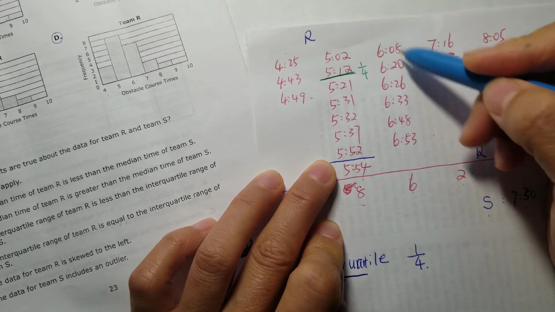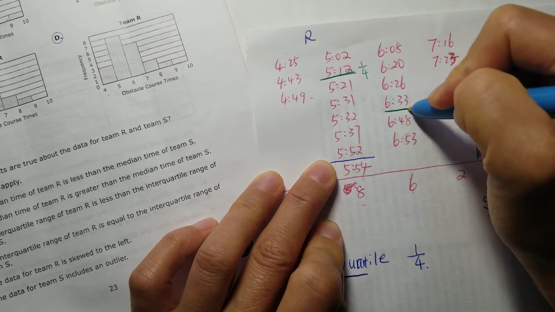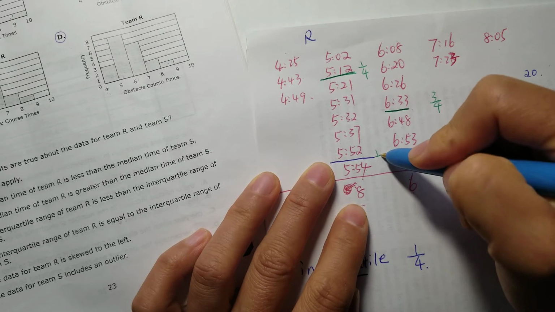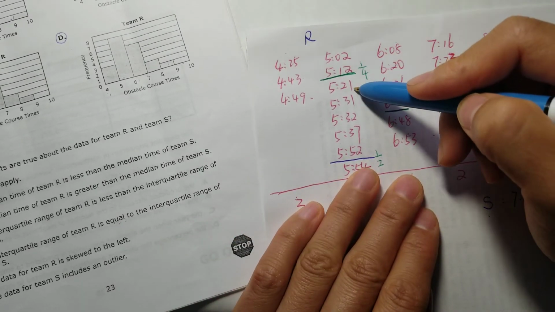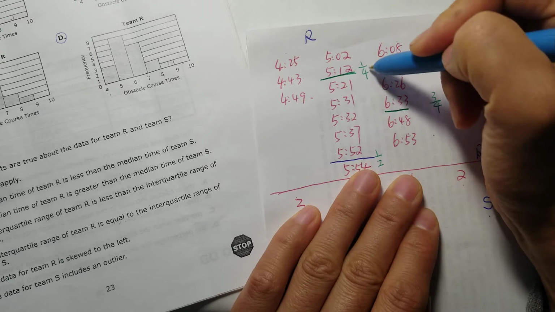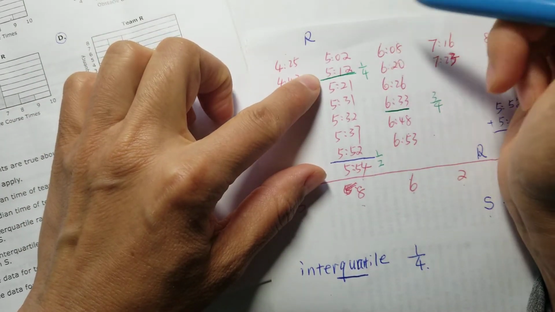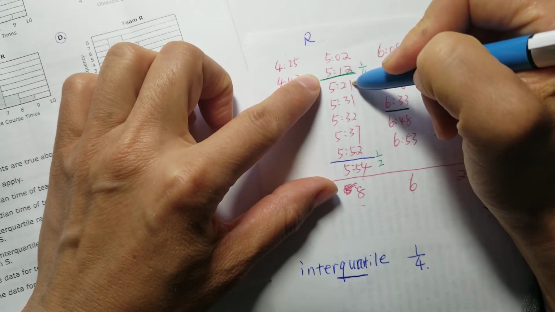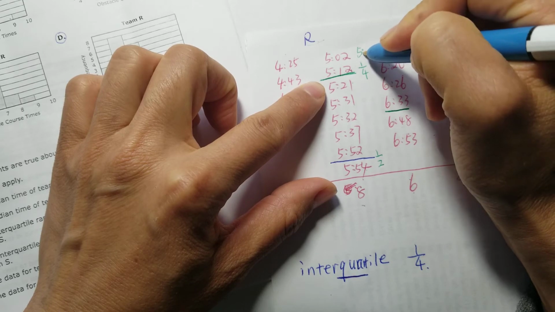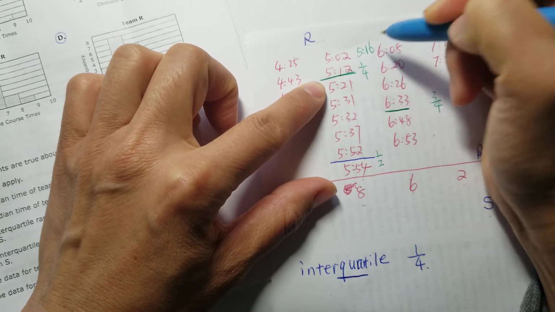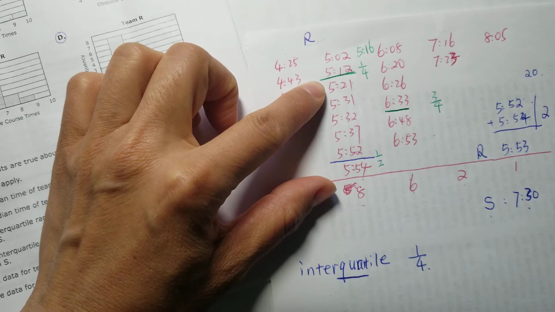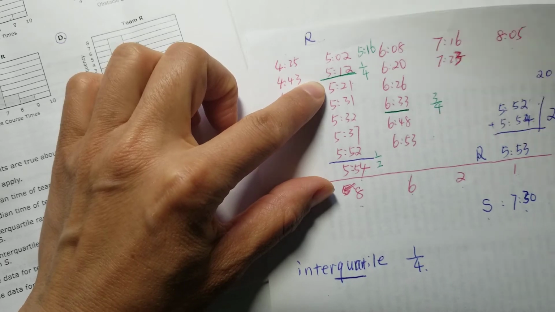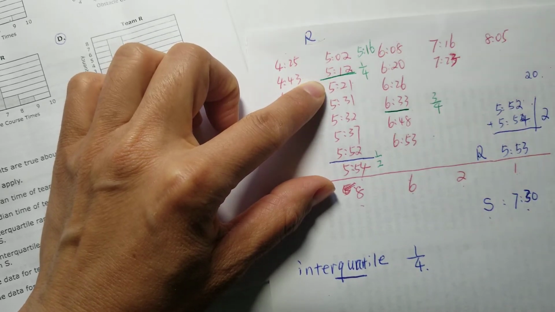And then 1, 2, 3, 4, 5. That's going to be the 3/4 for the entire group. And this is 1/2. Add them and divide by 2. As you can see, the 1/4 for team R, which is 33, is going to be 5 minutes 16 seconds. You can use your calculator to double check my work.